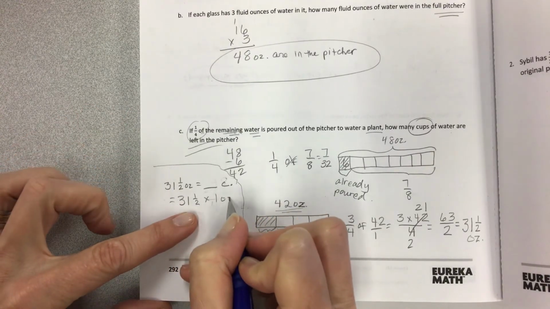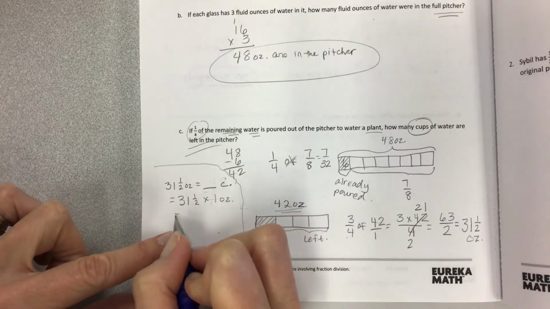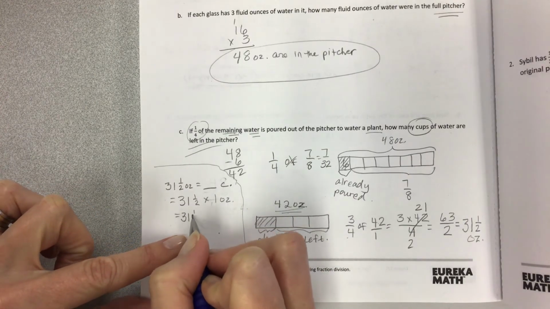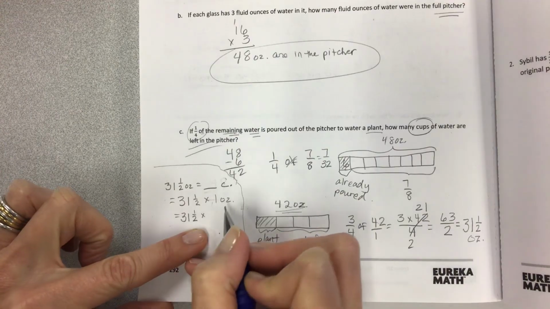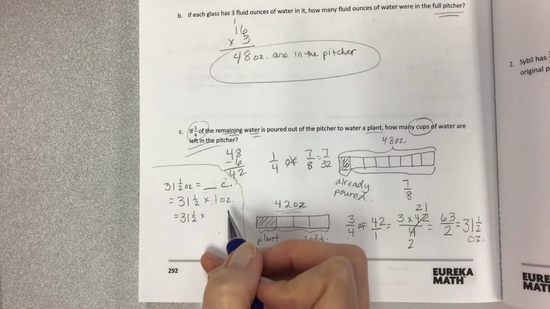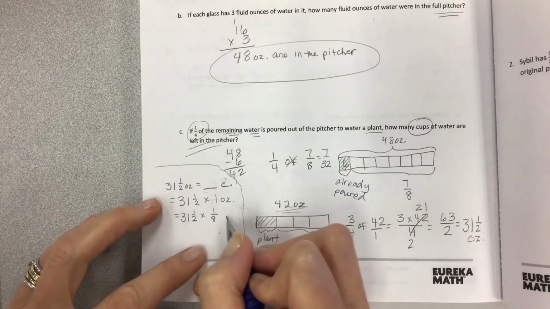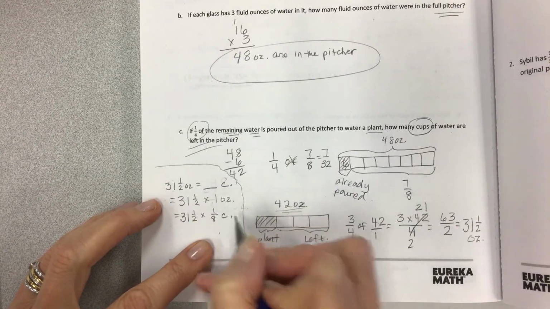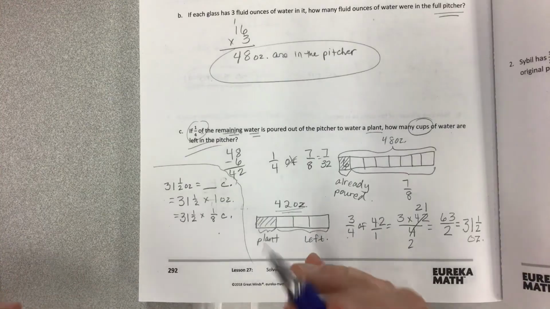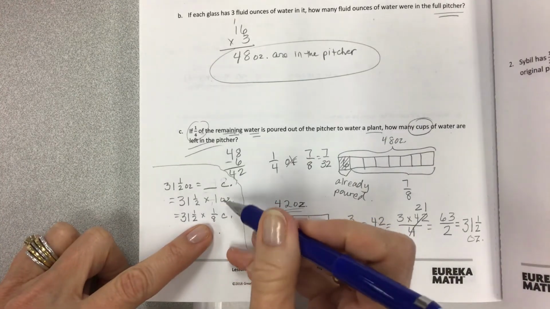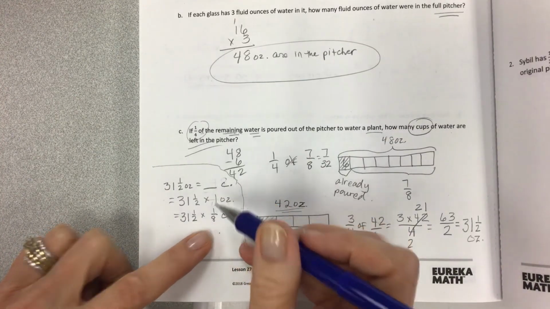31.5 times 1 ounce, because we multiply by 1 of the old. Then you multiply the same number by the equivalent of the new. So what is an ounce compared to a cup? Well, it's 1/8. There are liquid measures and then there are pounds, and there are 8 ounces to a cup. This is liquid measure.